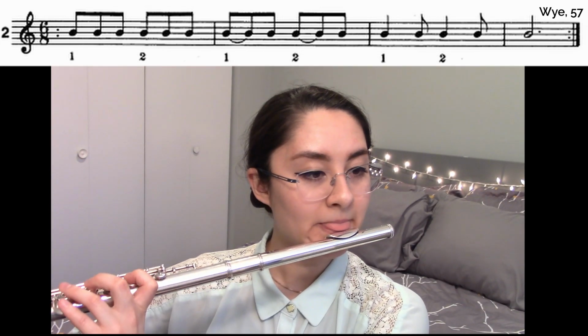Beautiful. And now let's do it with the flute. So again, we're just playing it on a B. You can also try it on a different note if you want to experiment with the rhythm and different notes. 1, 2, 3, 4.